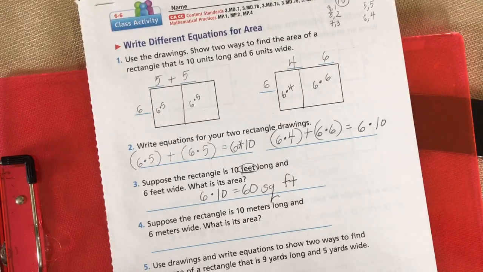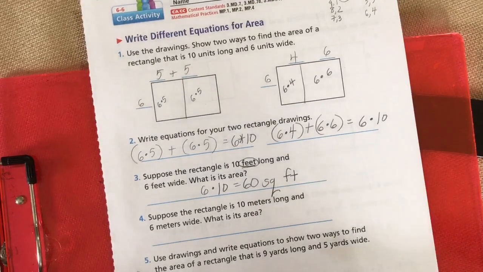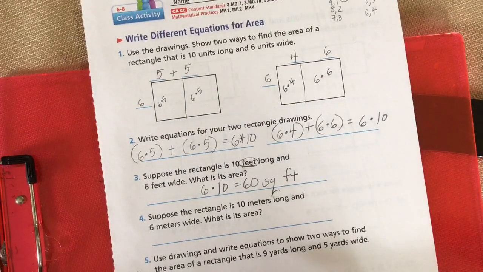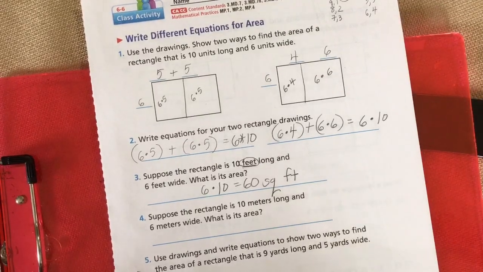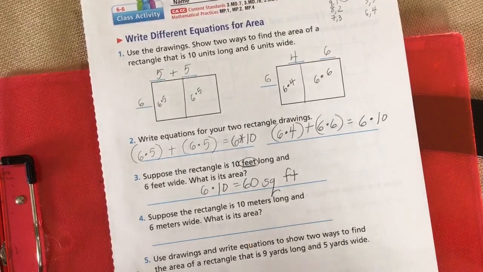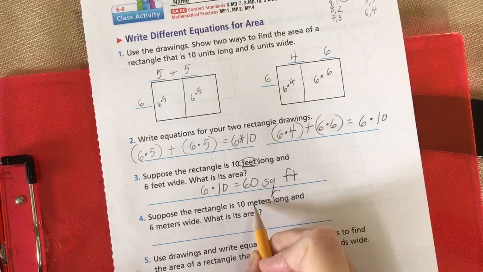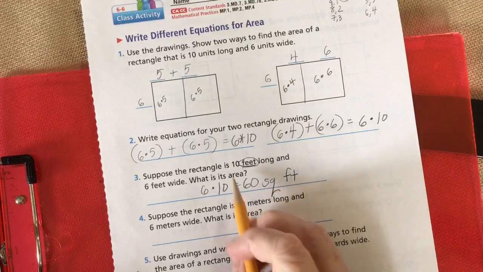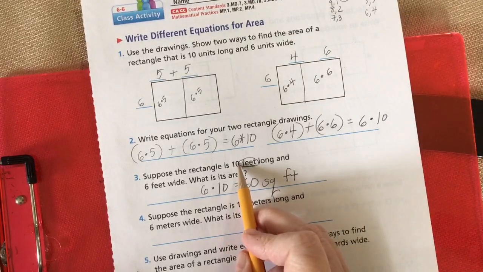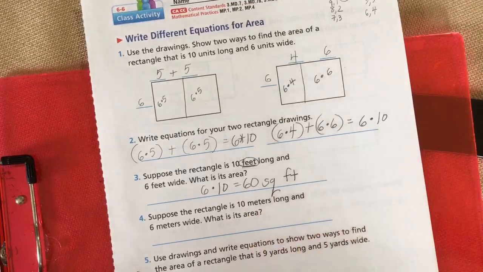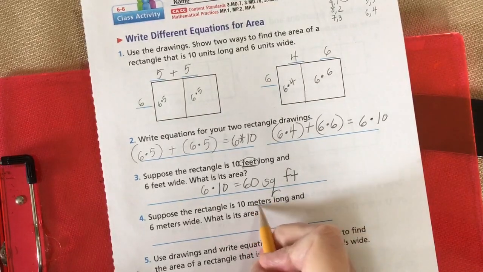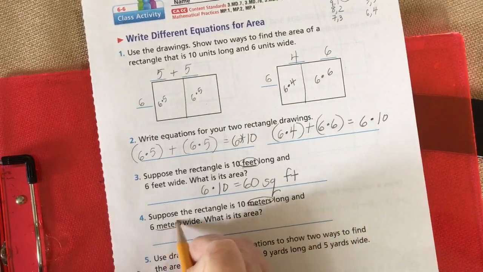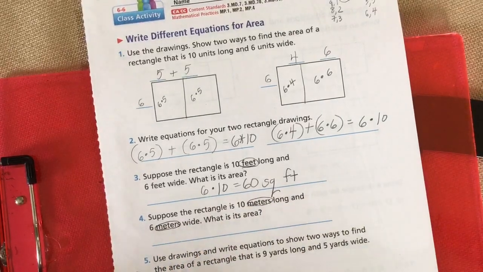So basically that's kind of like commutative property, right? Instead of being, oh no, I take it back. I'm thinking of something. I'm thinking they switched this to feet long to 6 feet long, but they didn't. They're doing meters now. Sorry, boys and girls. I got confused. Doesn't take much.